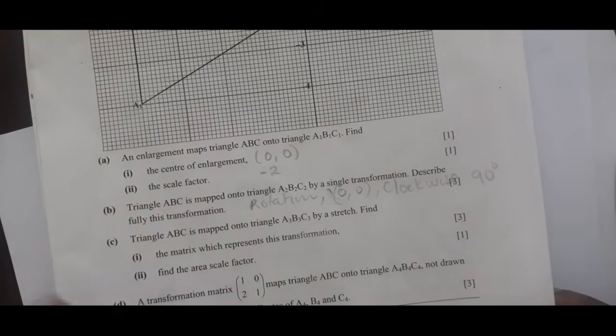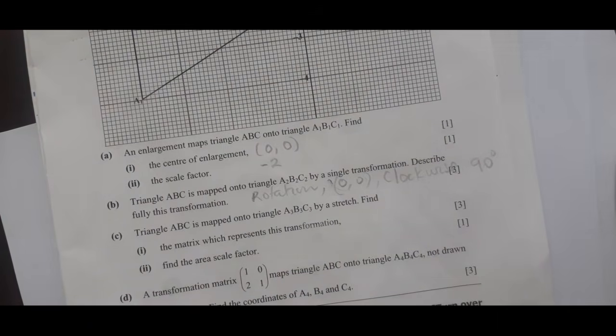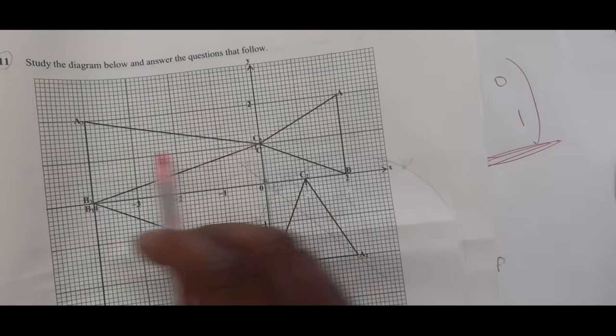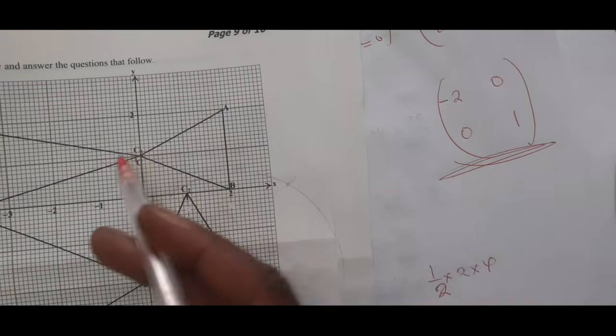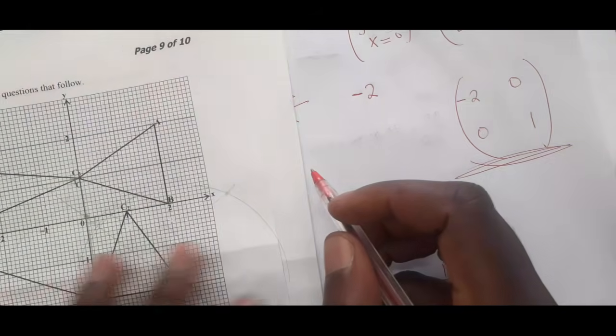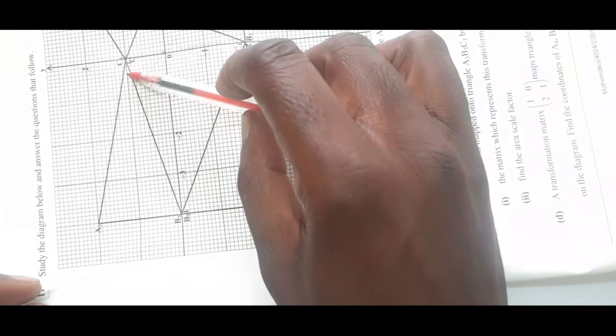Under C, we still have to find the area scale factor. Meaning we just need to find the areas of these two triangles. You find the area of this one. This is a right angle triangle. When you look at this one, if you are putting it in this position, this is the height here. This is the height, and it will be 4, and the base is going to be 2.